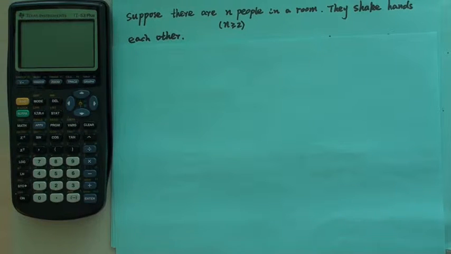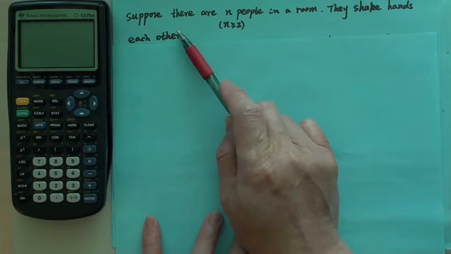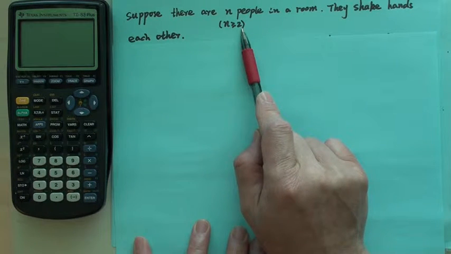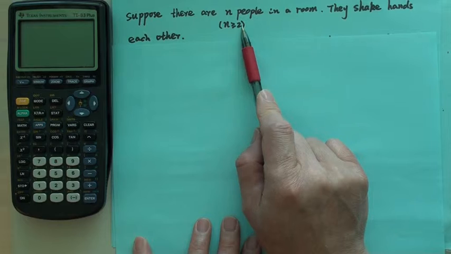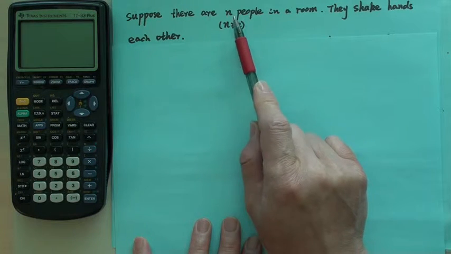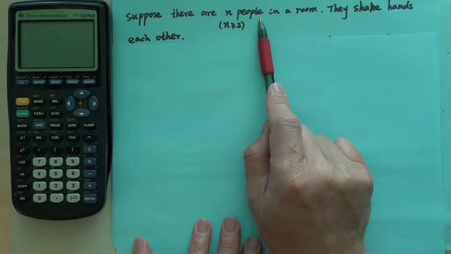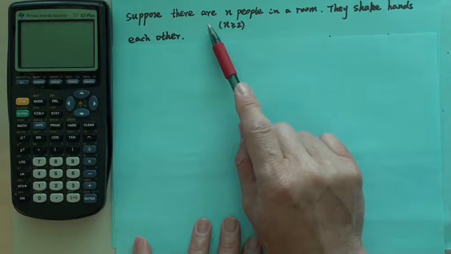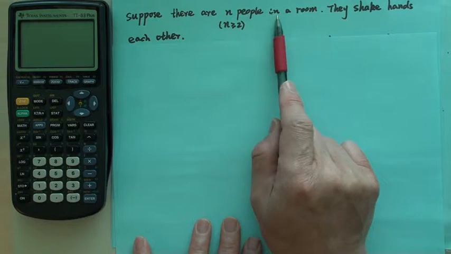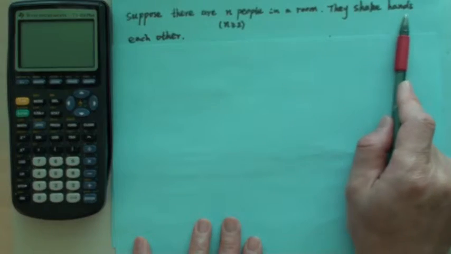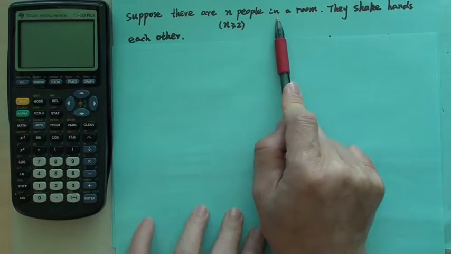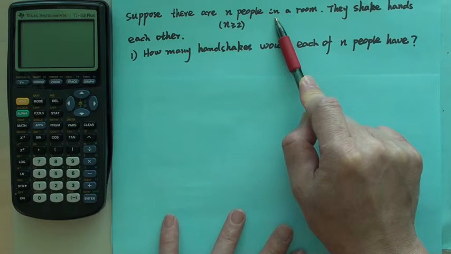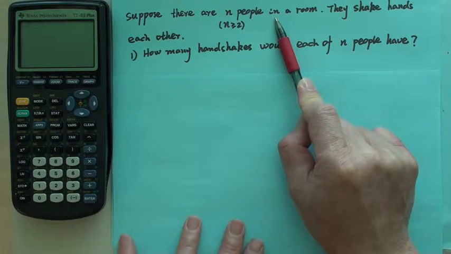In this lecture, we'll look at this example. Suppose there are n people, n is greater than or equal to 2, so it means there are at least 2 people. Can be 3, 4, or 5 people. Can be 100 if n is 100. So if we assume there are n people in a room, they shake hands with each other. Then we want to answer 3 questions here.